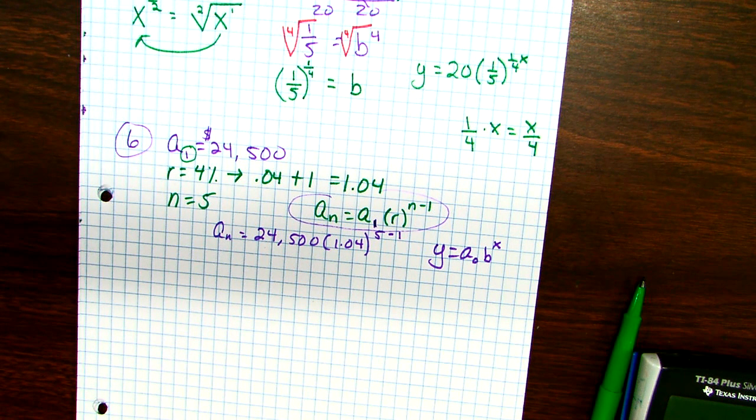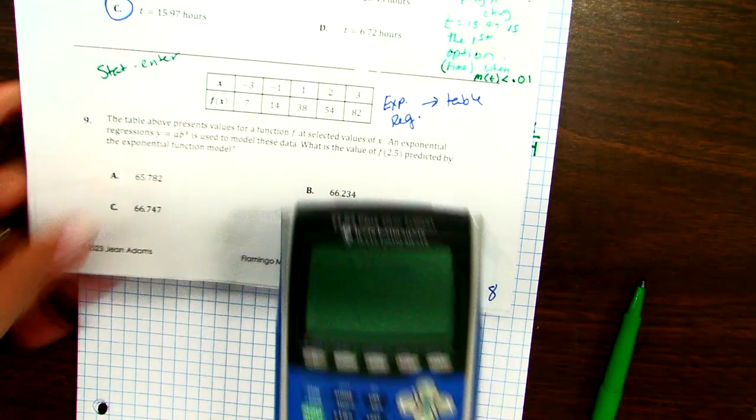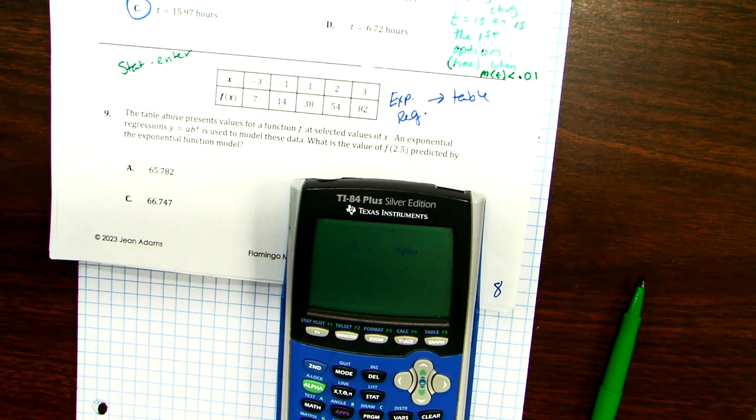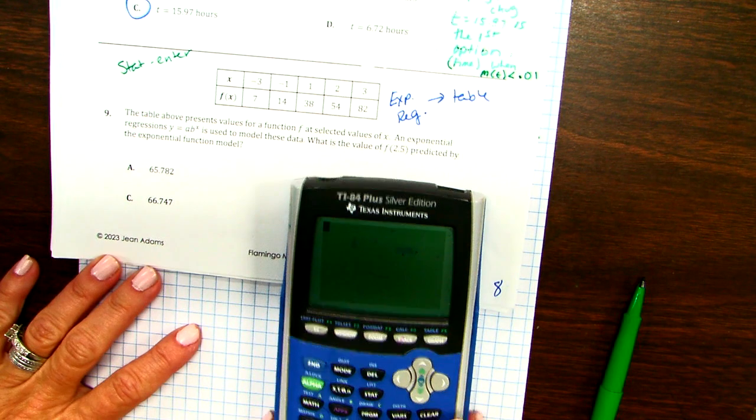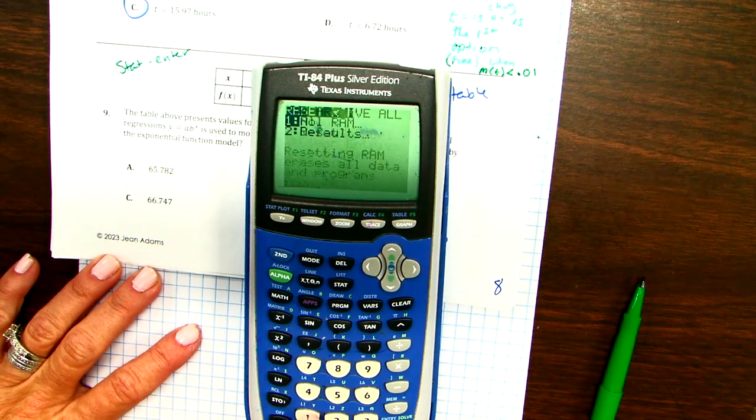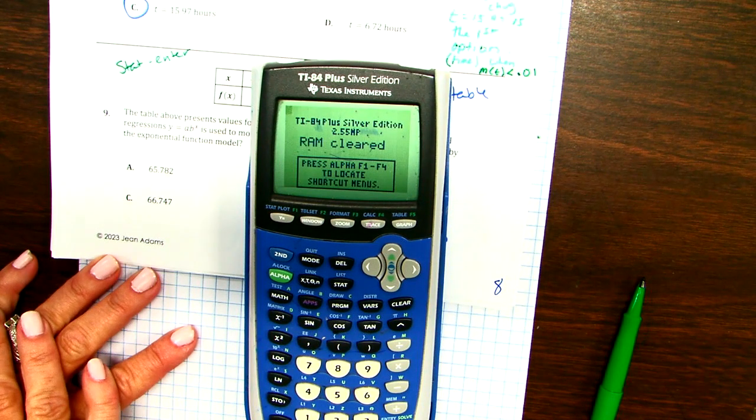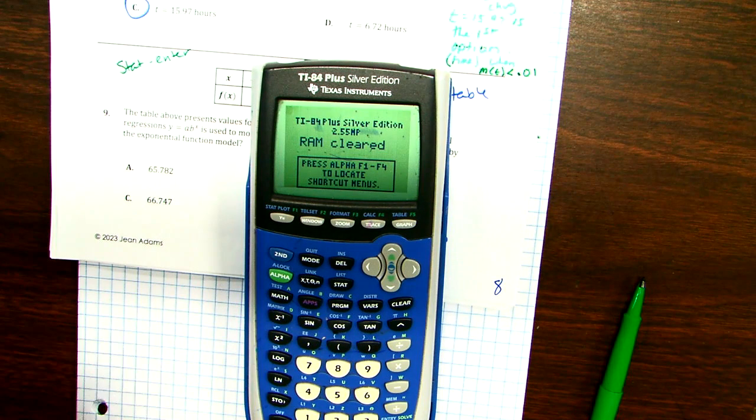Number 9 is calculator steps, so I wanted to make sure you guys remembered how to do that. Number 9 and the FRQ. So number 9, I would just do this with me real quick, just to remind your fingers where the buttons are. I would go ahead and clear your RAM. Always do that. When you pick up those calculators, I would always clear the RAM, okay?